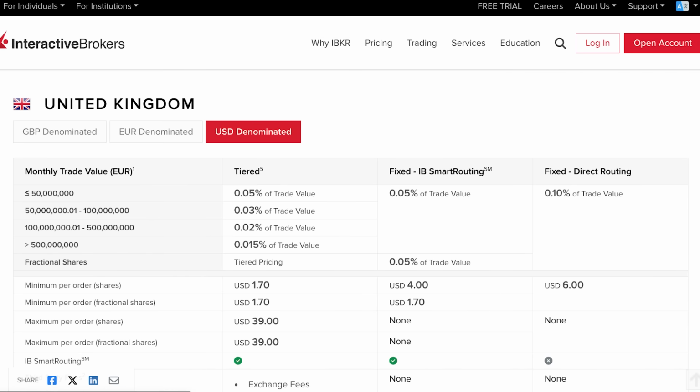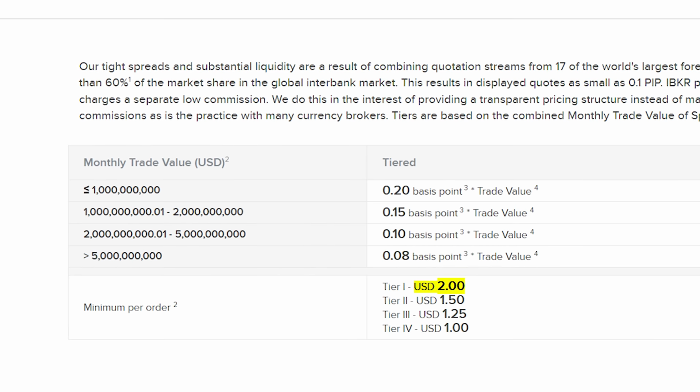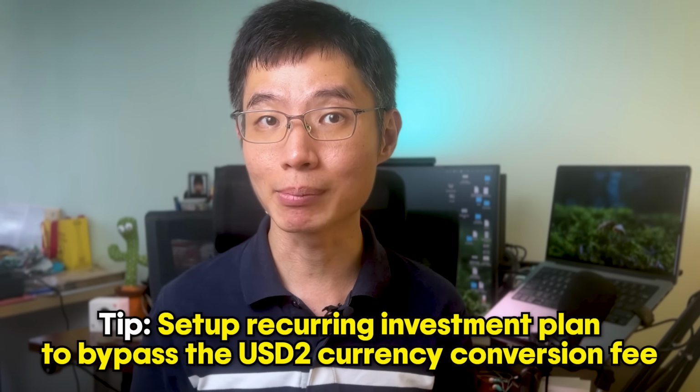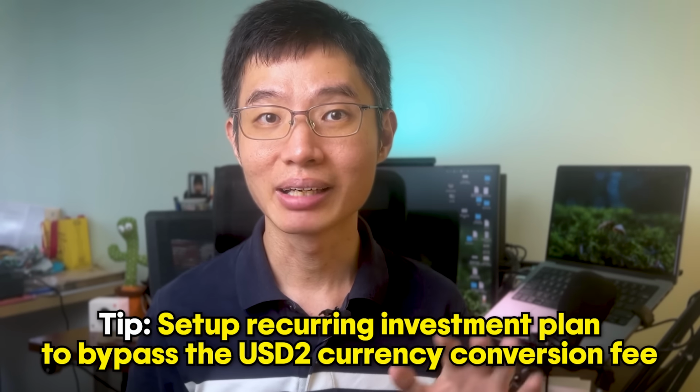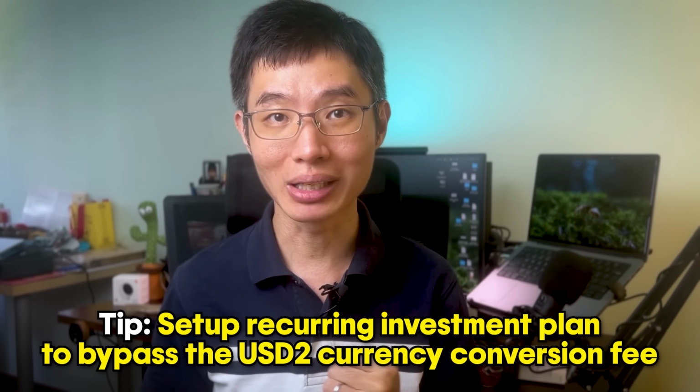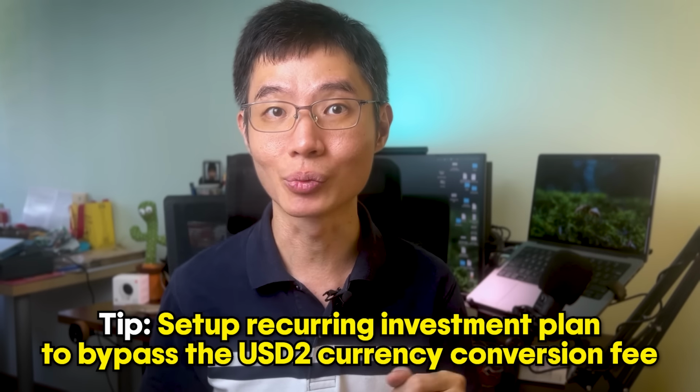Also, if you are wondering where you can buy Ireland domicile ETFs, the best broker to use would be Interactive Brokers, as it is one of the rare brokers that gives you access to the UK market while charging you a super low $1.70 fee for it. And here's a pro tip: while they charge a $2 currency conversion fee, you can easily bypass this fee by setting up a recurring investment plan, because that way, they'll automatically convert the currency for you and you will avoid paying the $2 currency conversion fee.